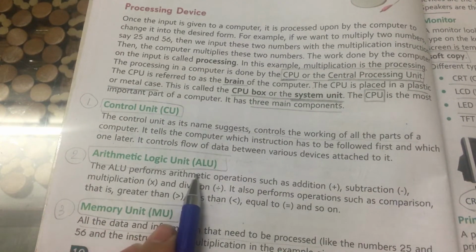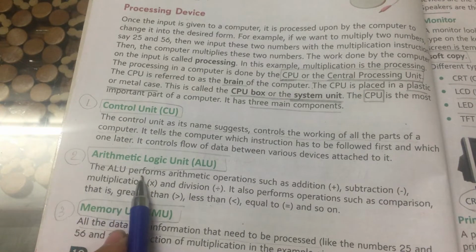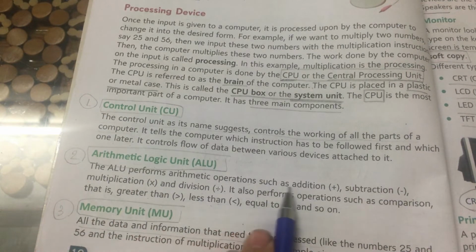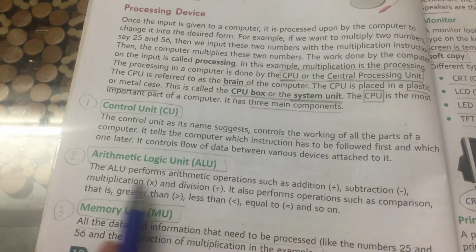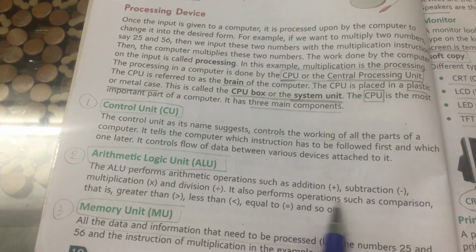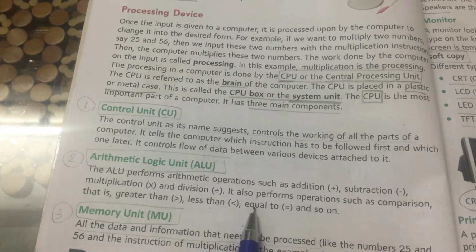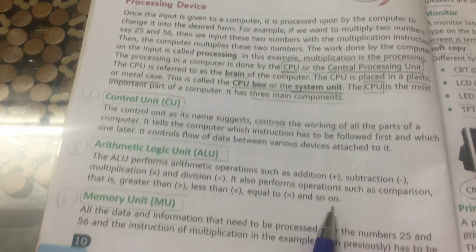Arithmetic logic unit or ALU. The ALU performs arithmetic operations such as addition, subtraction, multiplication, and division. It also performs operations such as comparison, that is greater than, less than, equal to, and so on.